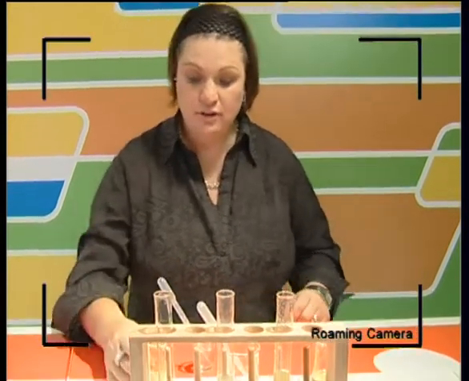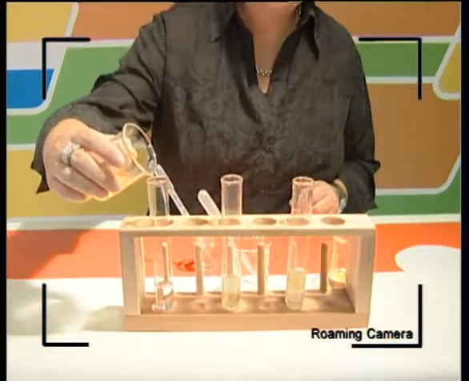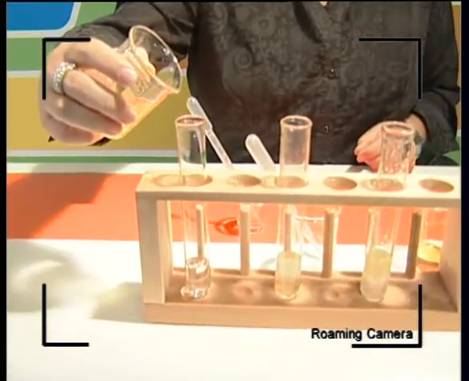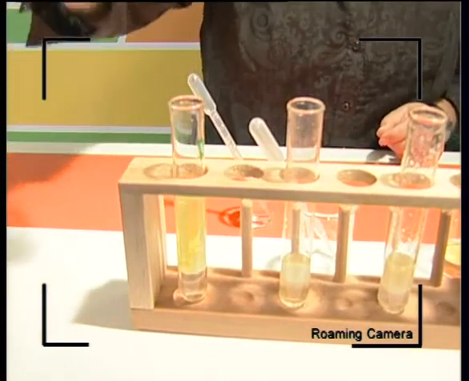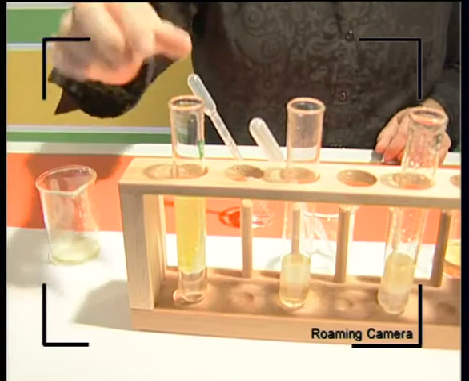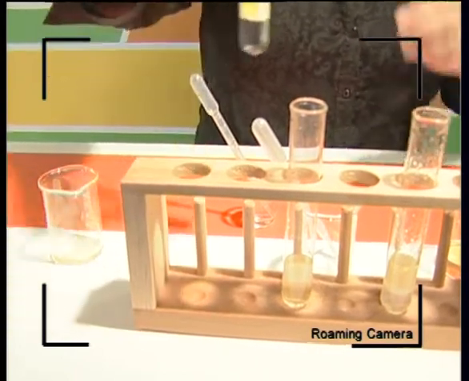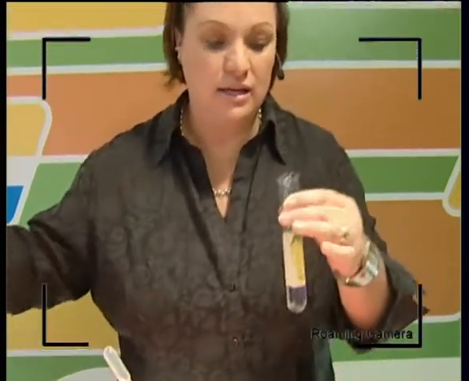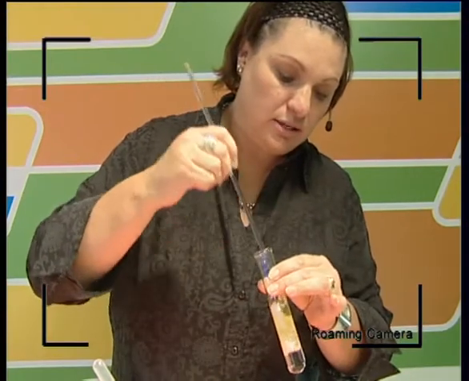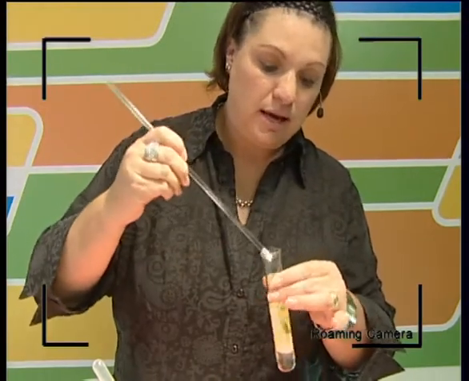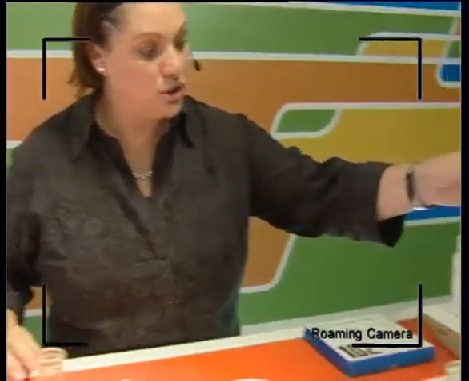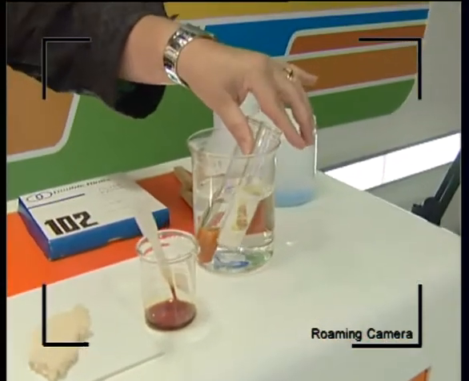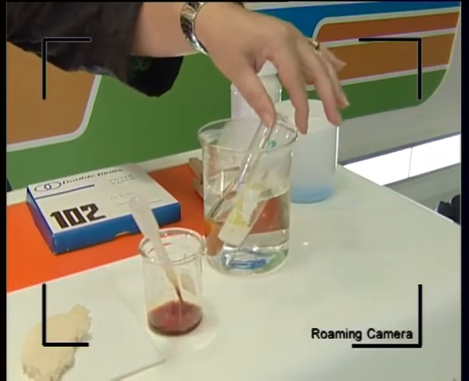Now, what are we looking at? If we have a look over here, I'm going to put some egg white. What are we testing for? To test for proteins. So I've taken some egg white and I have put it together with the Millon's reagent. Now remember what I said, it's poisonous, so I don't want to touch it. And again, I'm going to put it into the water bath, because I want to speed up the reaction.